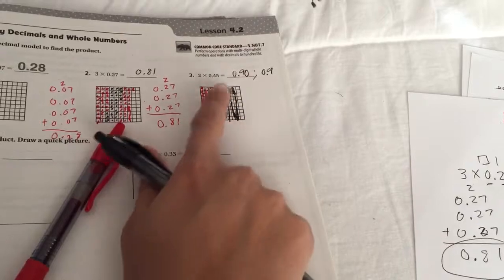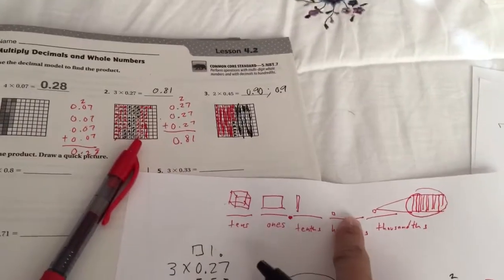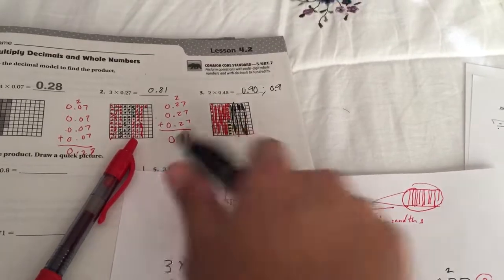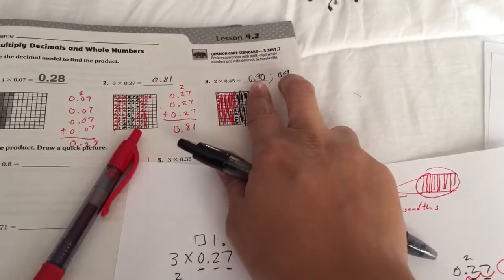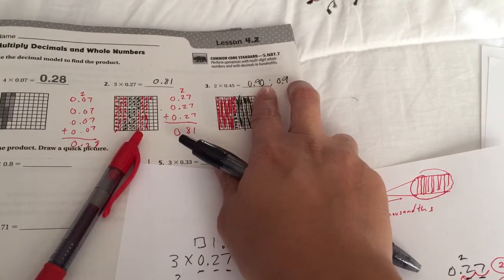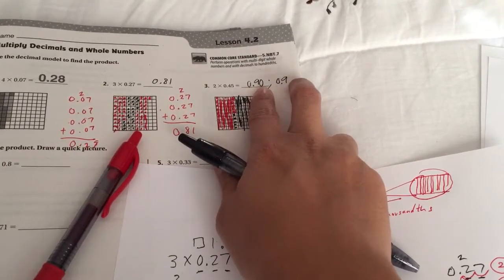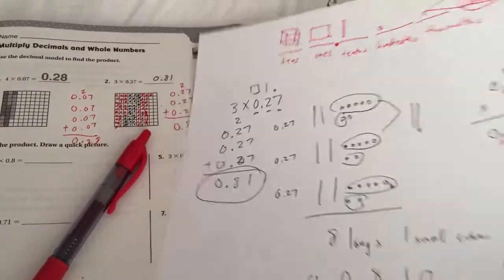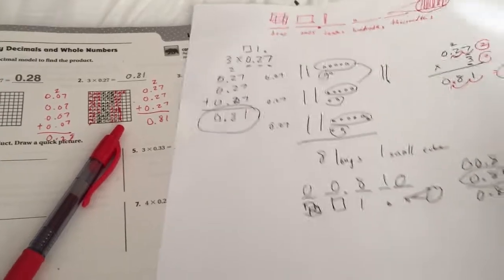So you could either say there's 9 small cubes colored in, so 90 hundredths, or you could say there's 9 longs colored in, 9 tenths. But you could see that regardless, the ones is the 0, the 9 is in the tenths, and there's nothing in the hundredths. Either there's a 0 at the hundredths or there's nothing there. 90 hundredths, 9 tenths. Don't forget that I'm asking you to do it in 3 ways.